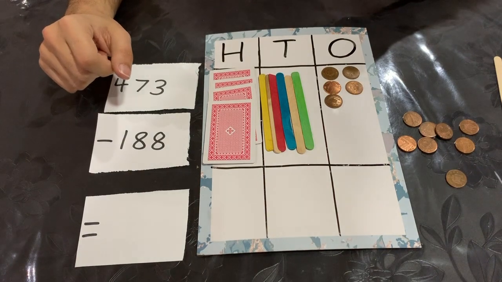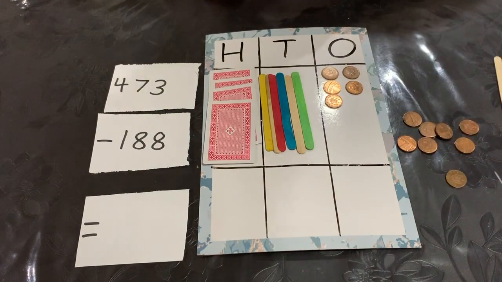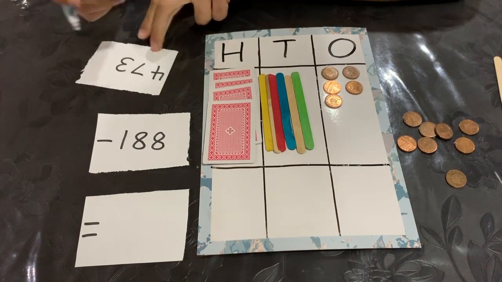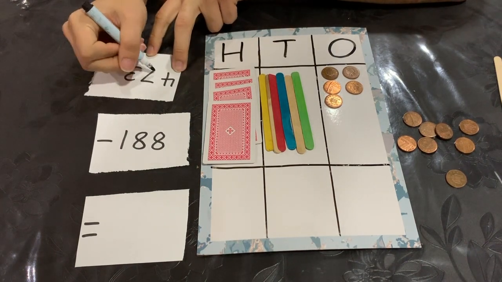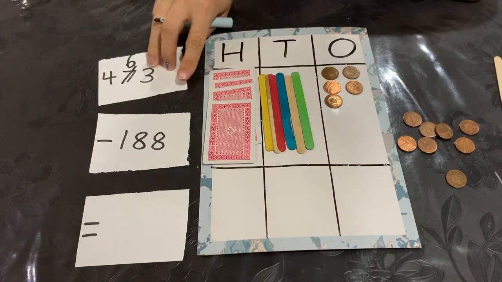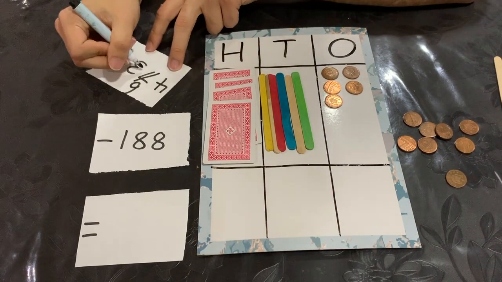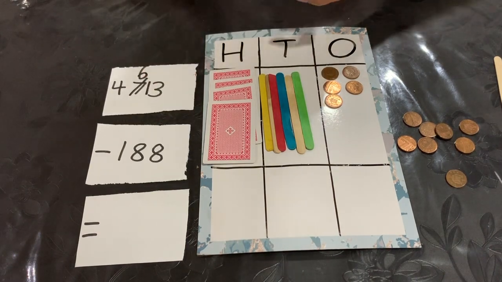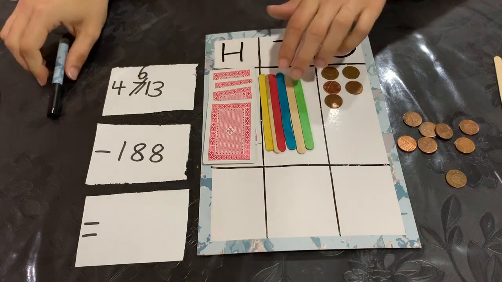Now I need to do my 10s, but I need to remember that I've borrowed from here. So this number is now 6 and this number was 13. I don't need that now, but at the end of the question, that's what it will need to look like.